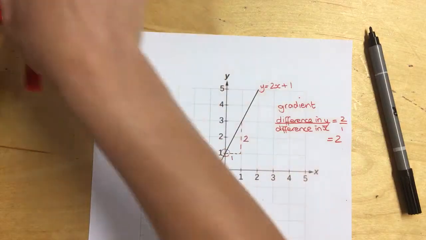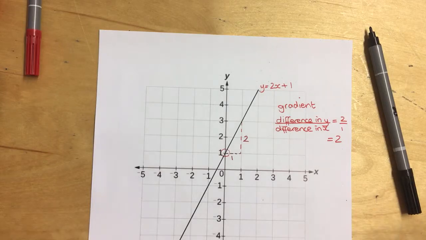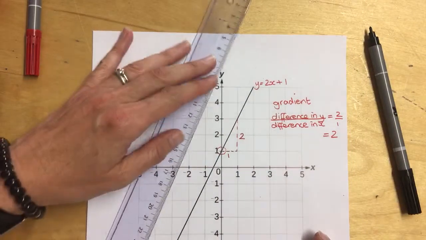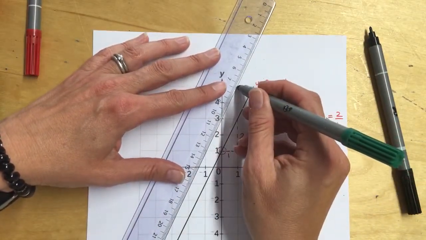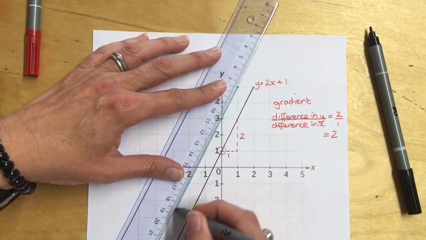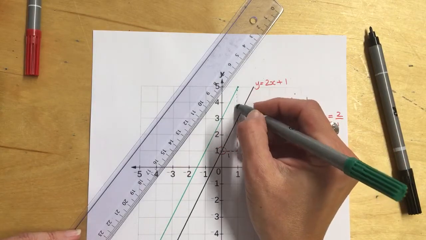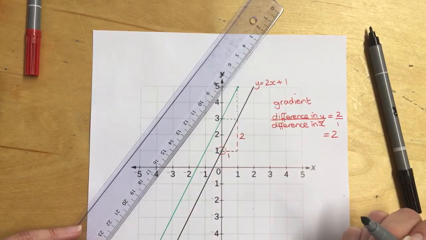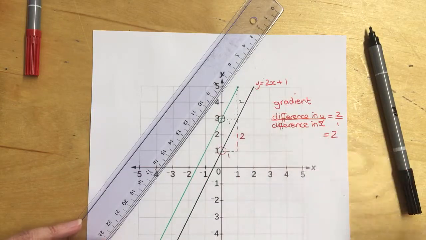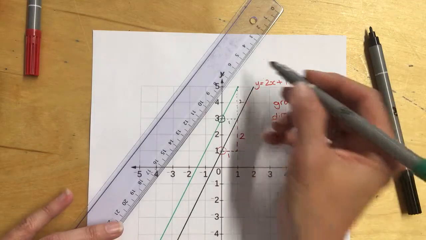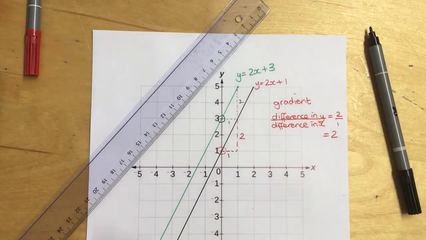Now, for any line that is parallel to this, it should have the same gradient, because if you draw in a line that is parallel to it, then what you should be able to see is that the lines are parallel, but they have the same difference in y over difference in x, 2 and 1. The only difference with this line is that it's crossing the y-axis at 3. So this is the line of y equals 2x plus 3.